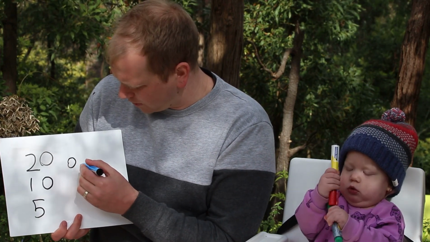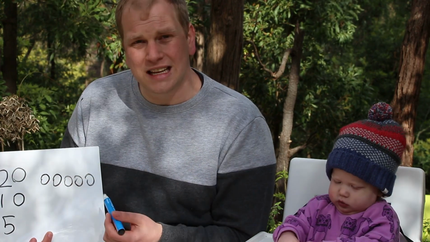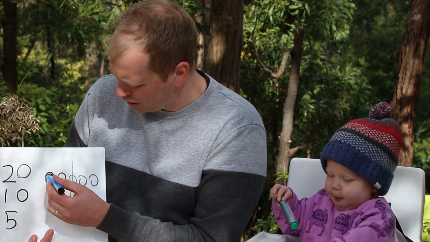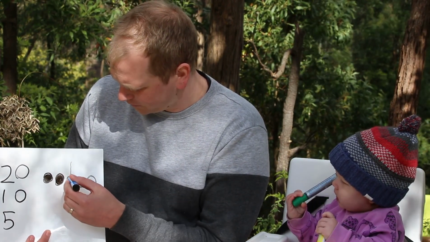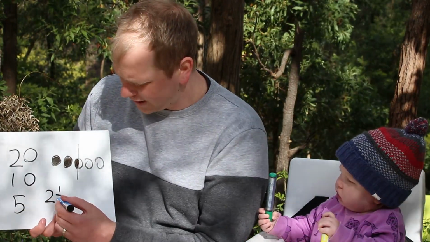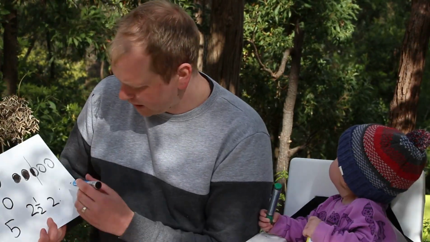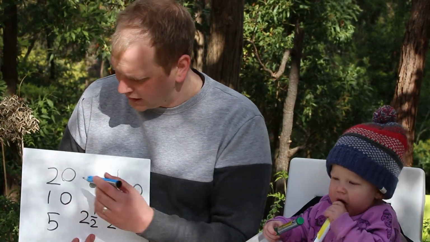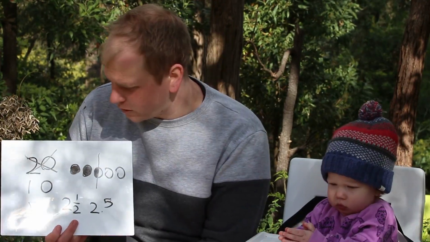I can show you that by drawing 5 circles here. If I tried to evenly halve this, I would end up with 2 and a half, and we can see that half there. So I could write this as 2 and 1/2, or if I'm writing it as a decimal, 2.5. Now, we haven't ended up with a whole number, so we know 20 can't work, can it? It's not going to work.